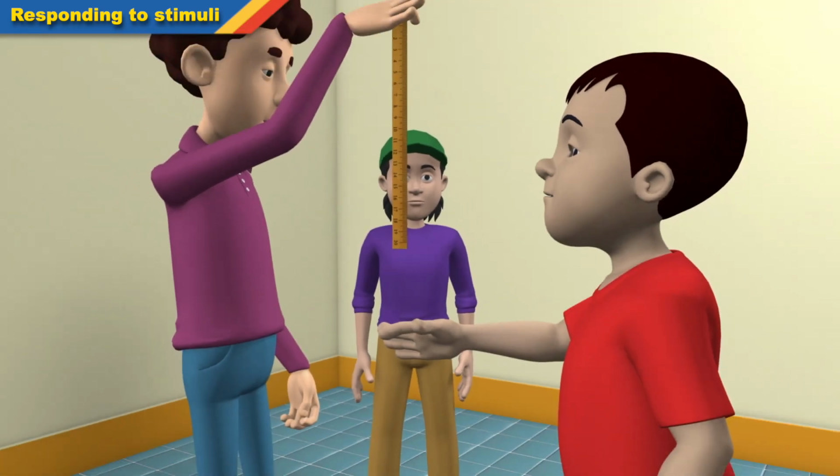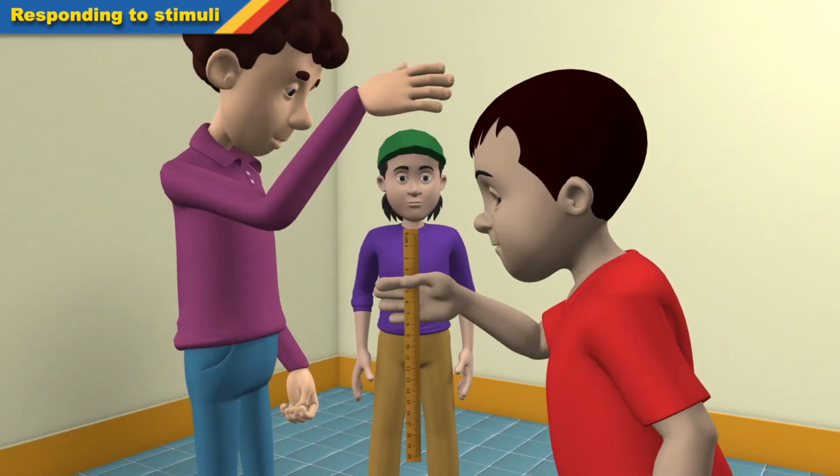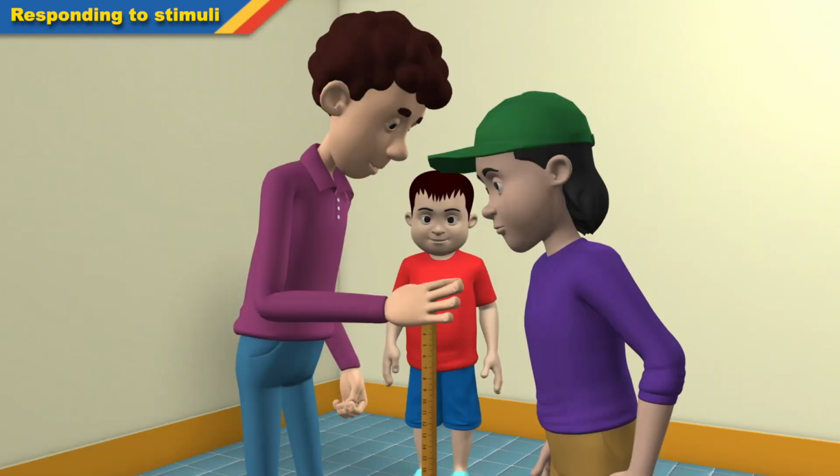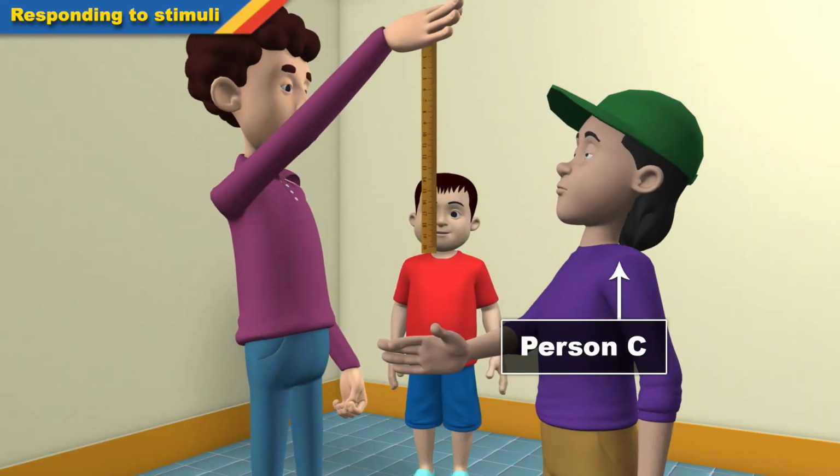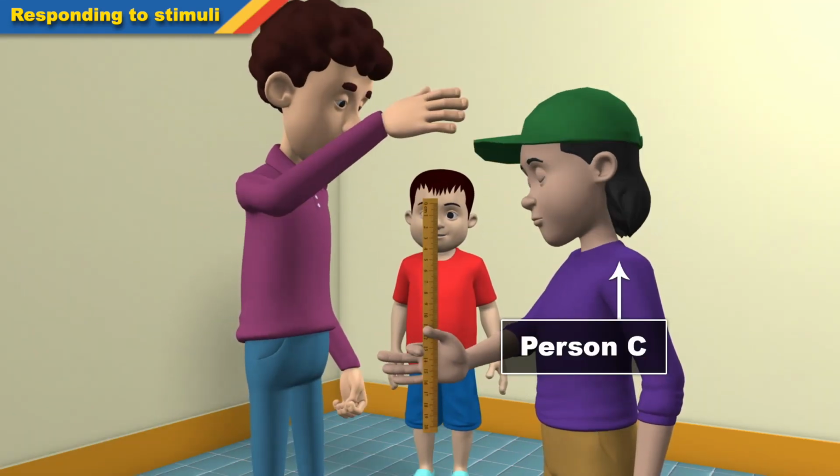Now, ask the person B to let it fall and person A to hold it. Repeat this experiment for another person C.